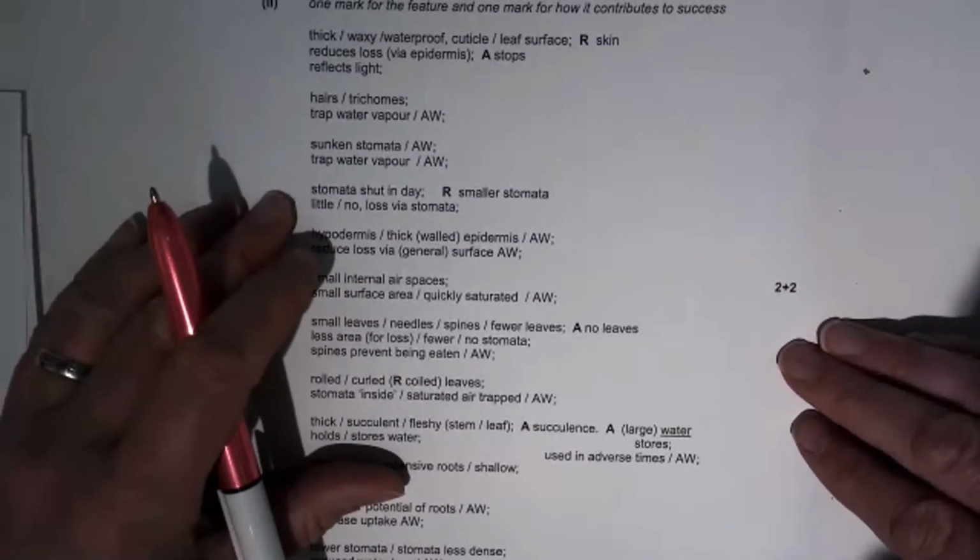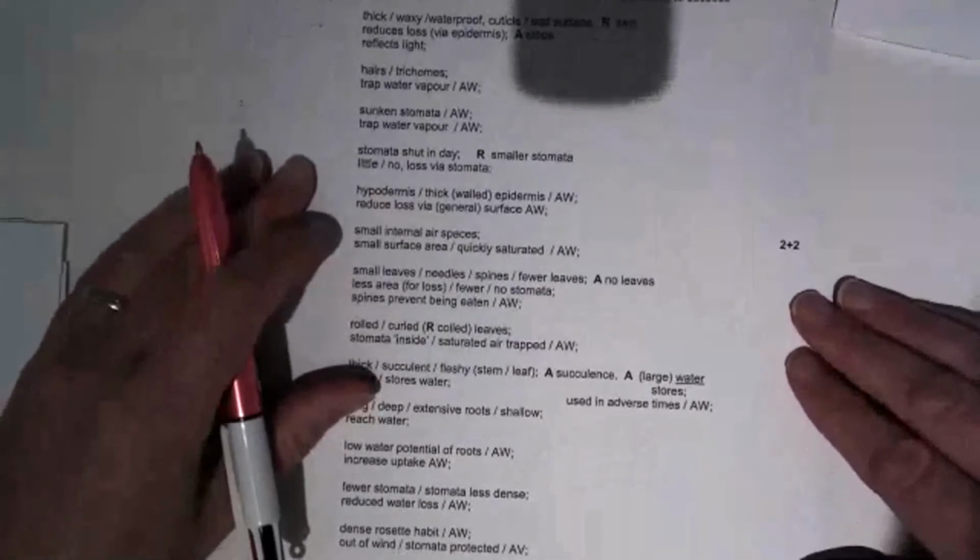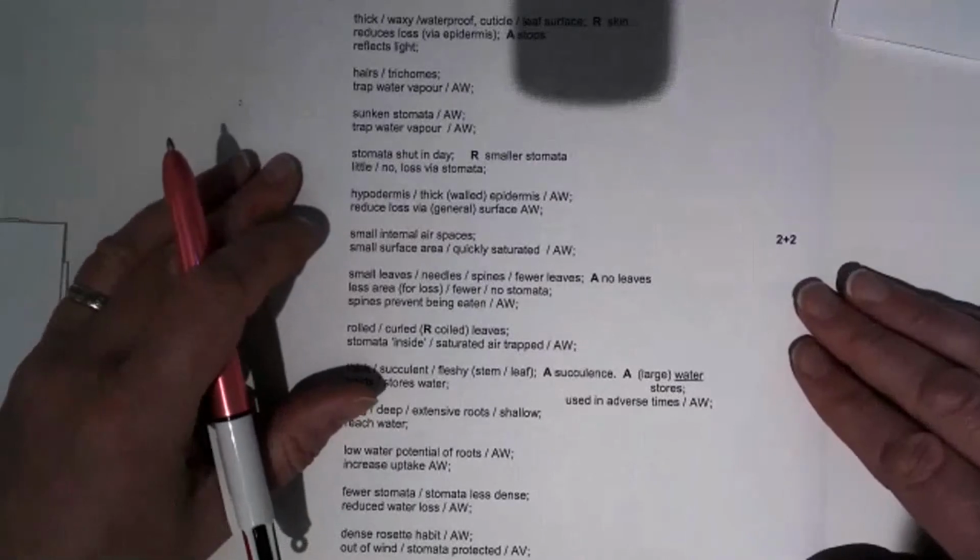Okay, this is a copy of the mark scheme for your reference. You would need to include 2 of these adaptations and 2 reasons why it enables the plants to survive in dry conditions.